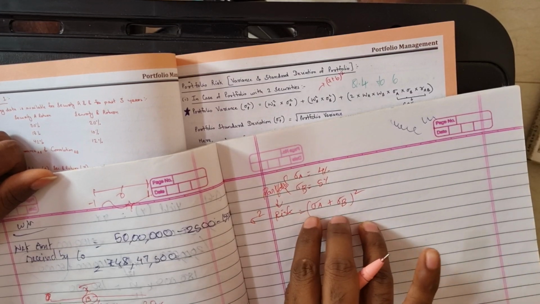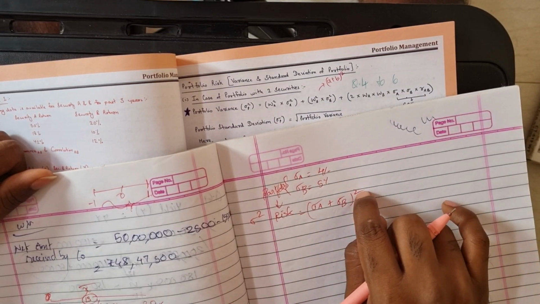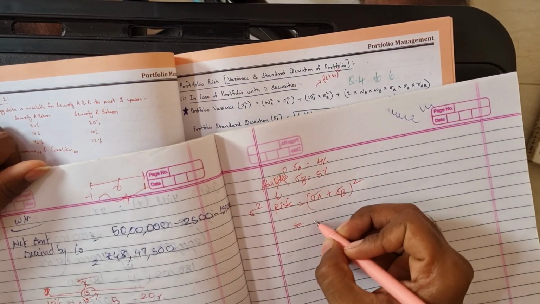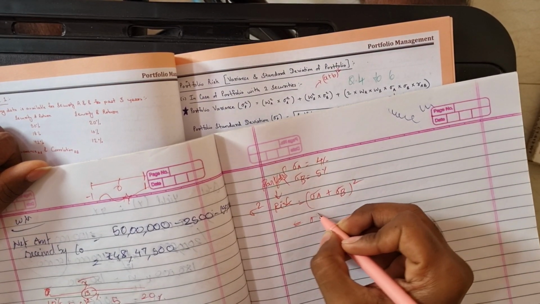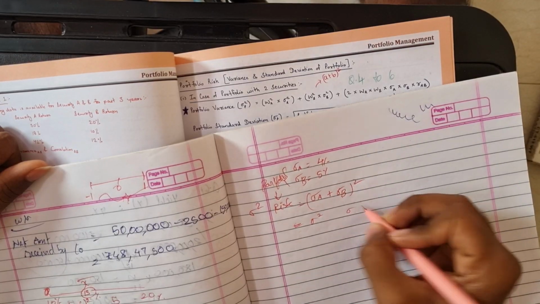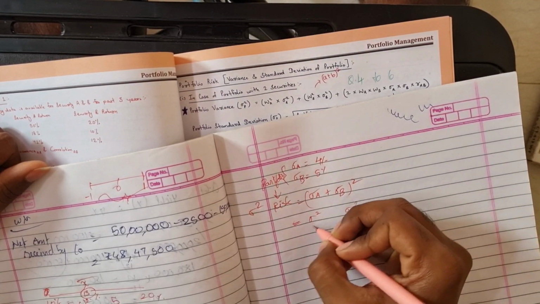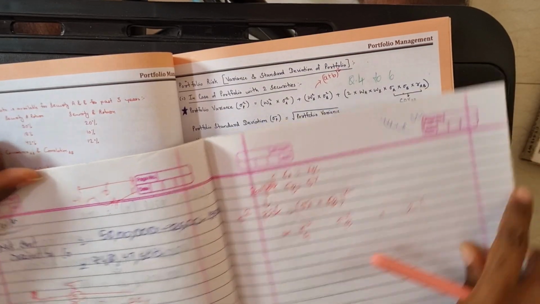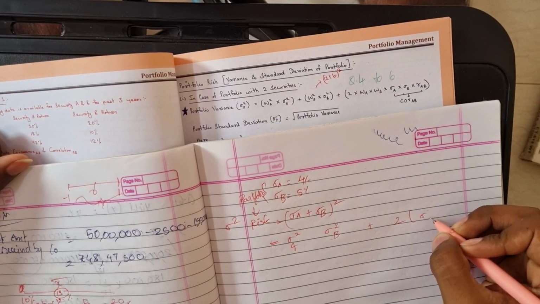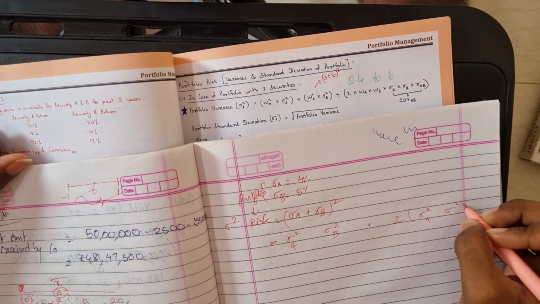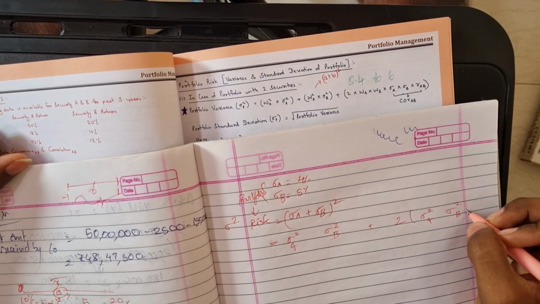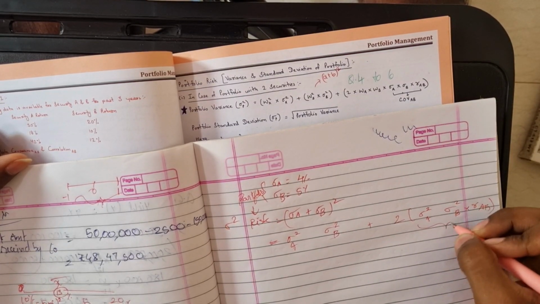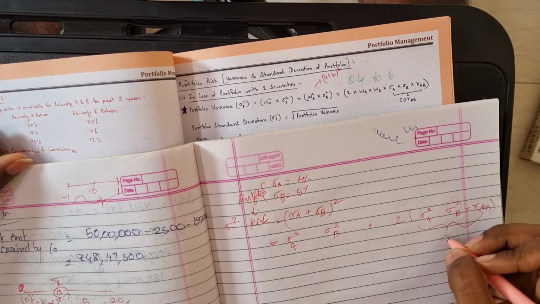We cannot take a single figure, so we'll take the variance of it only. Now we have variance here. Now we have to just expand it. Security A, security B, plus 2 into security A, security B into your RAB, or you can write it as what?